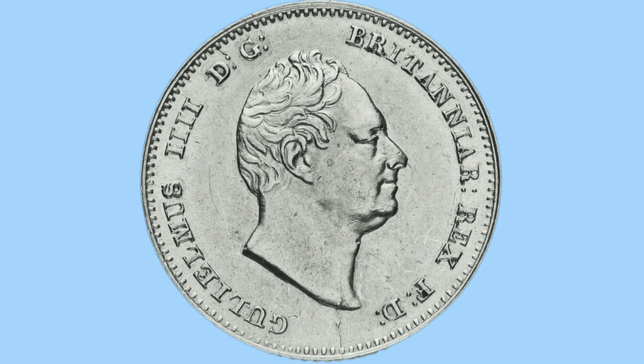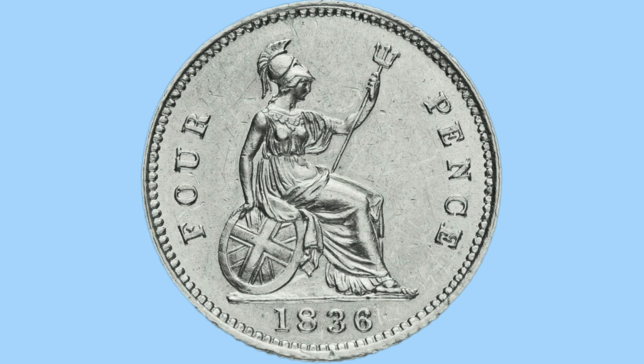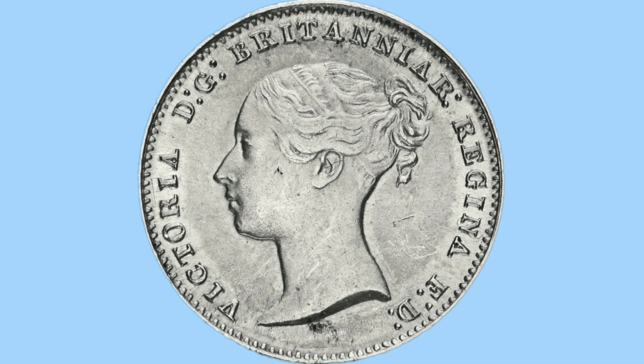Now, when William IV took the throne, big change came to groats. As well as issuing Maundy 4pences, William IV also issued 4pences for circulation, or groats for circulation. Rather than featuring the usual crowned number design, we now see Britannia, with the date underneath, a similar style design to pennies and halfpennies at the time.